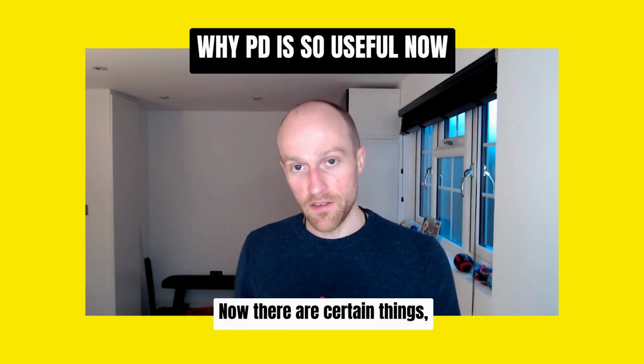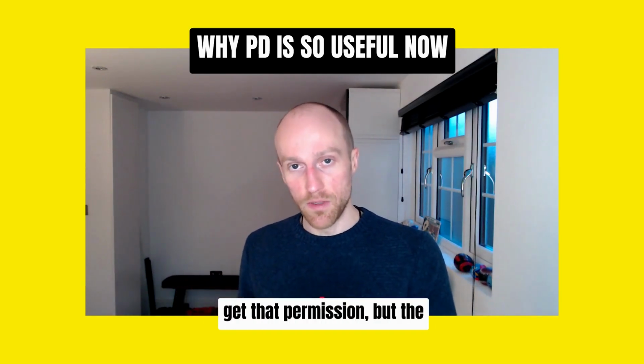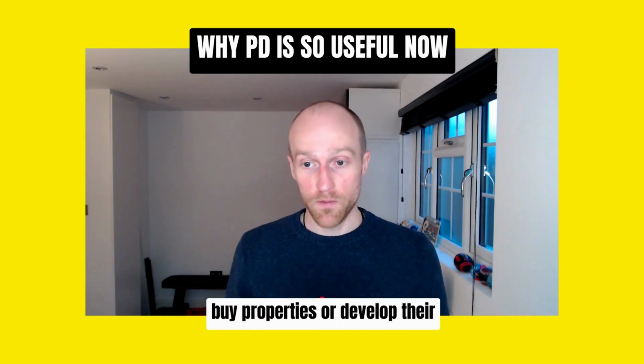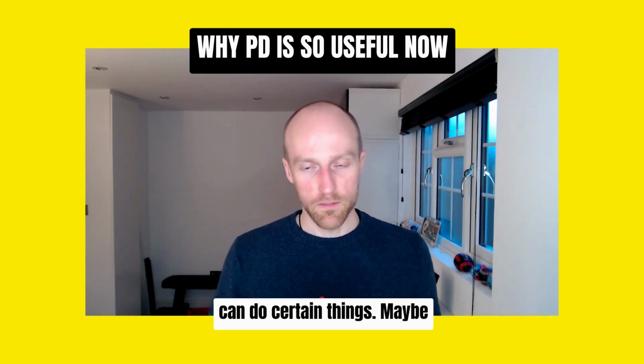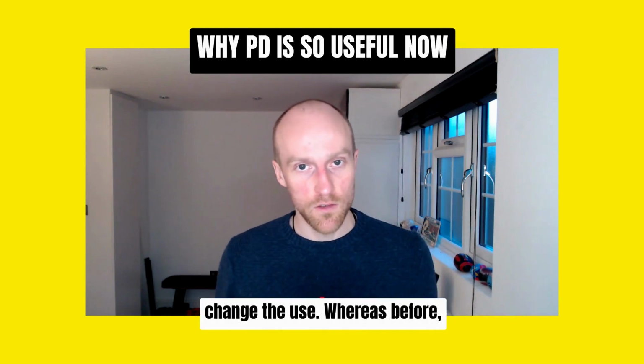Now there are certain onerous things that you do need to do in order to still get that permission, but the point is that the certainty exists there so that people can buy properties or develop their properties knowing that they can do certain things. Maybe they can add stories, or maybe they can develop a rear extension, or maybe they can change the use.